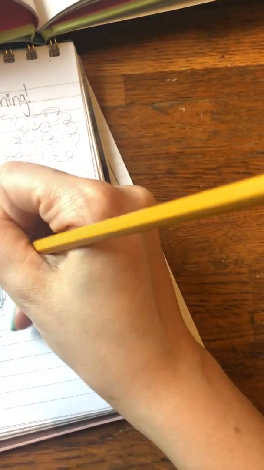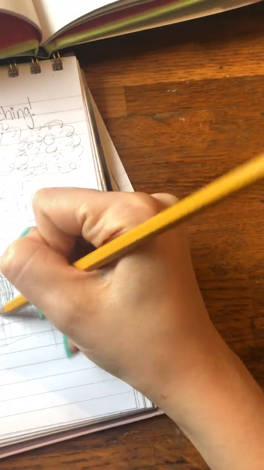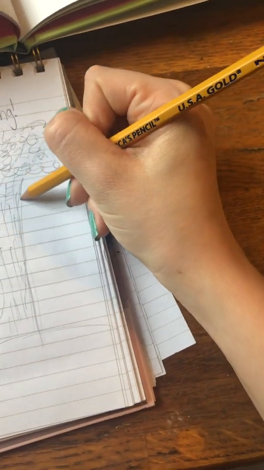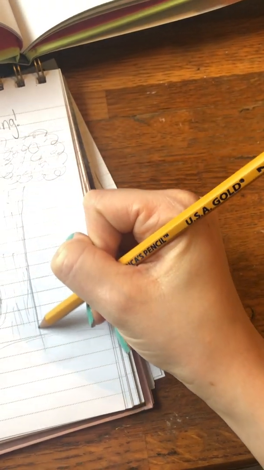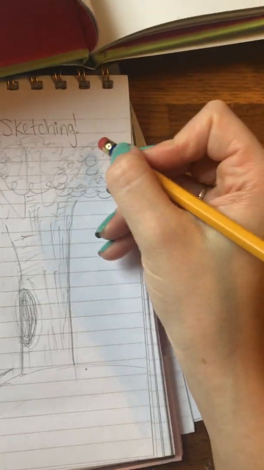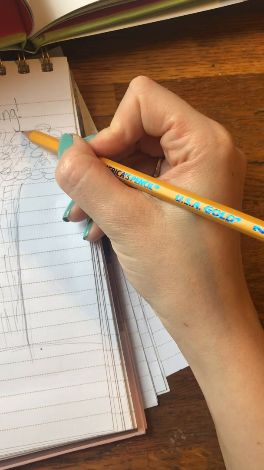So sketching is all about making sure that we've practiced before we turn in a final drawing. So I'm just going to go ahead and clean it up by erasing any extra parts that I don't want in my drawing.